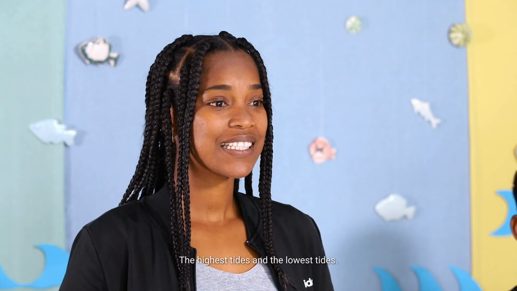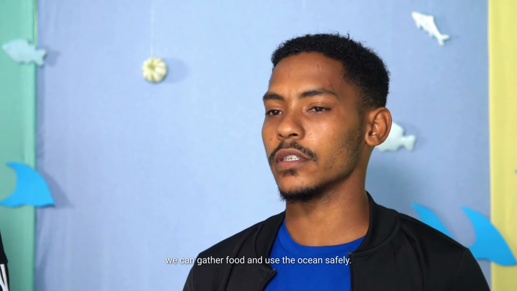Can you remember what a spring tide is and what a neap tide is? That's right, the highest tides and the lowest tides. And we need to know about tides so that we can gather food and use the ocean safely.